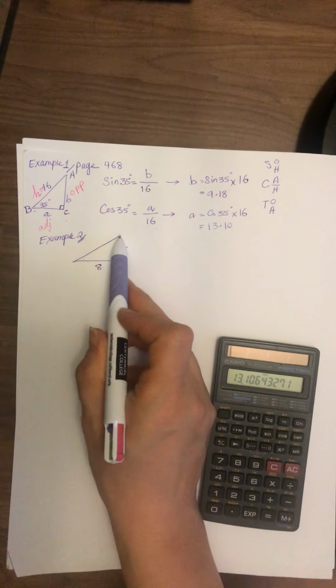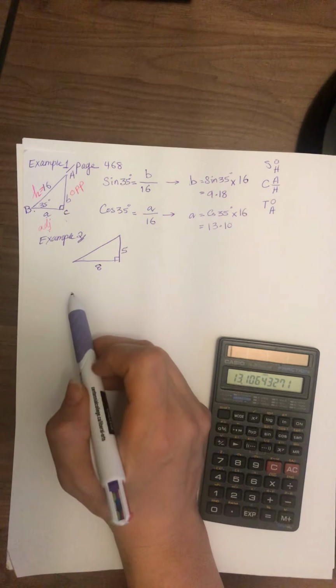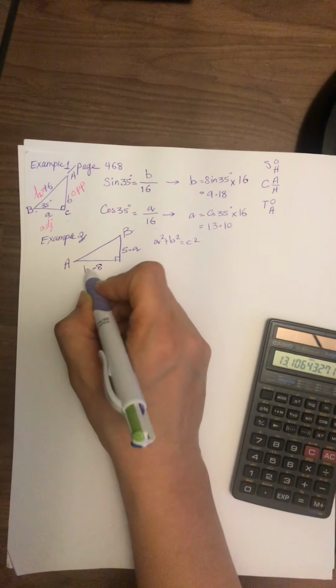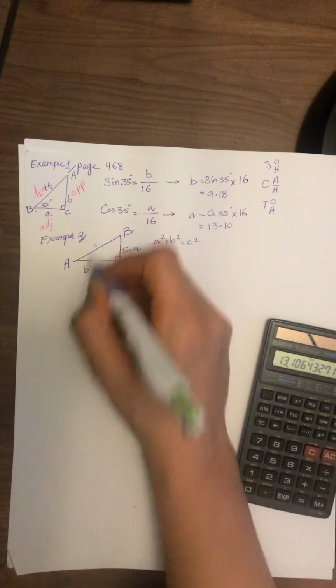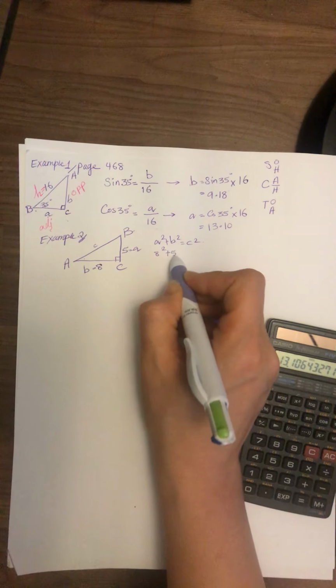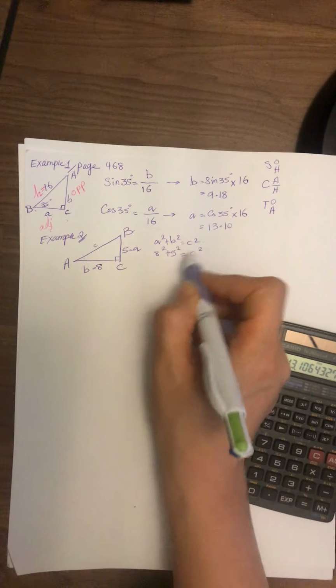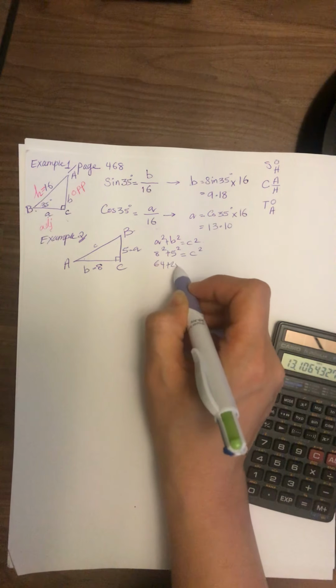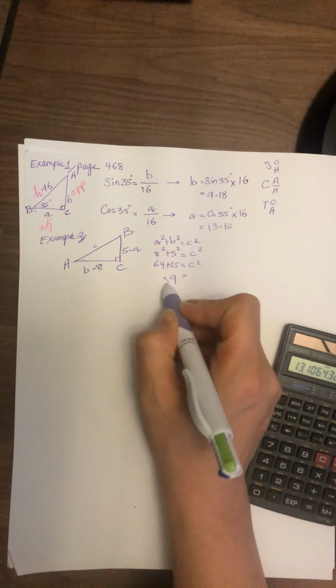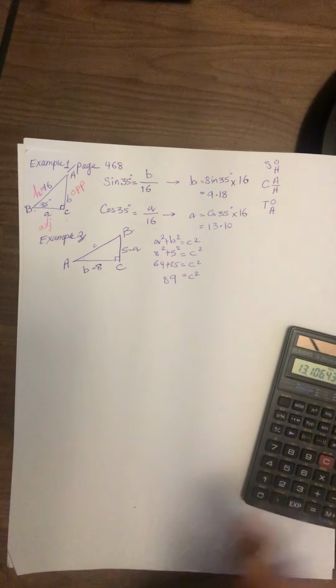First I'm going to go ahead and find the hypotenuse. I have to use the Pythagorean theorem. So a squared plus b squared equals c squared. I'm going to label them A and A, B and B, C and C. 8 to the power of 2 plus 5 to the power of 2 equals c squared. 64 plus 25 equals 89 is c squared.